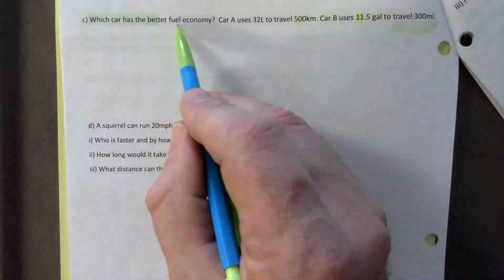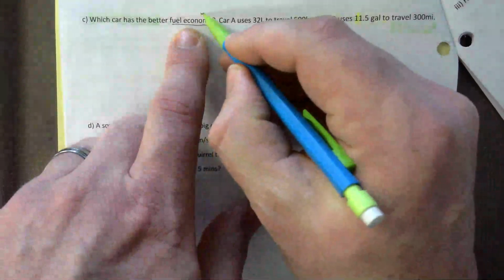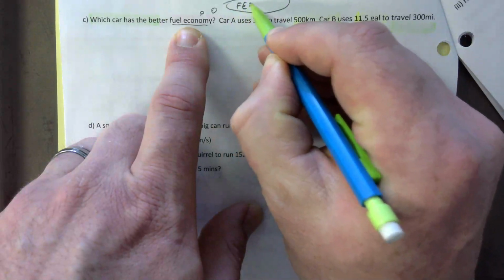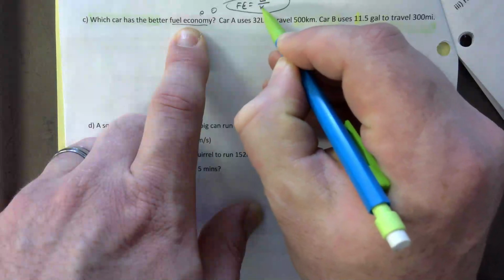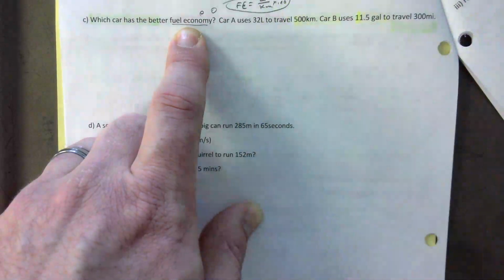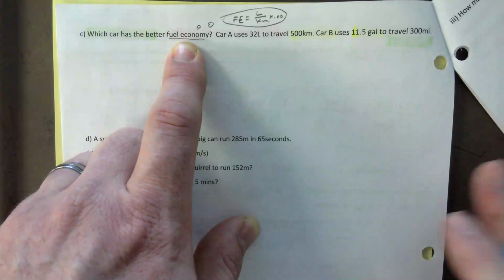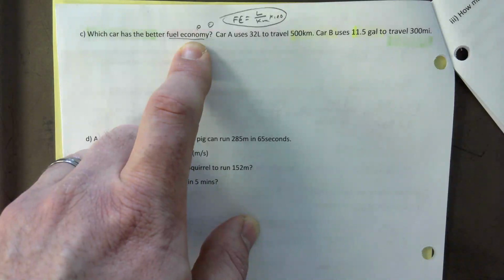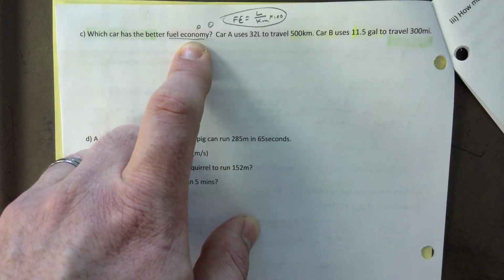So which car has a better fuel economy? Immediately, you should think of the formula, right? And it's basically liters divided by kilometers times 100, okay? Oops, you can't see that. There we go. You should be thinking, oh, okay, we're in fuel economy territory. I can't just do what I did before because it's got to be stated a certain way, okay?